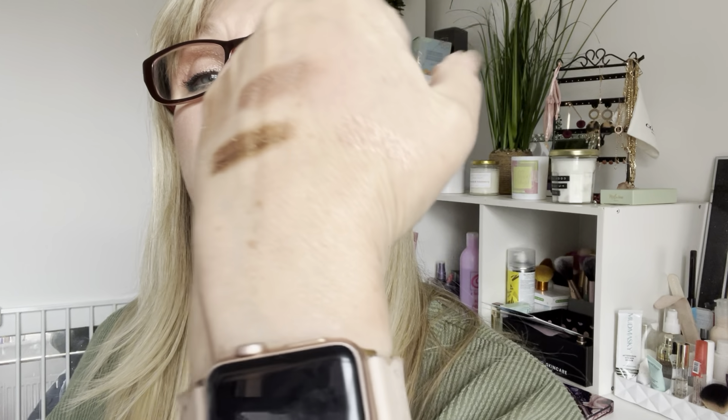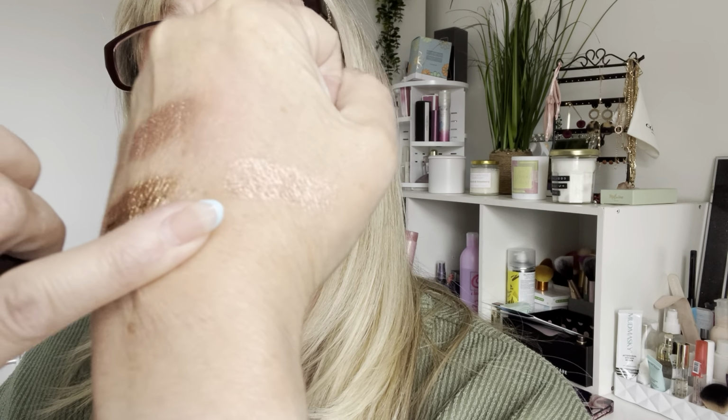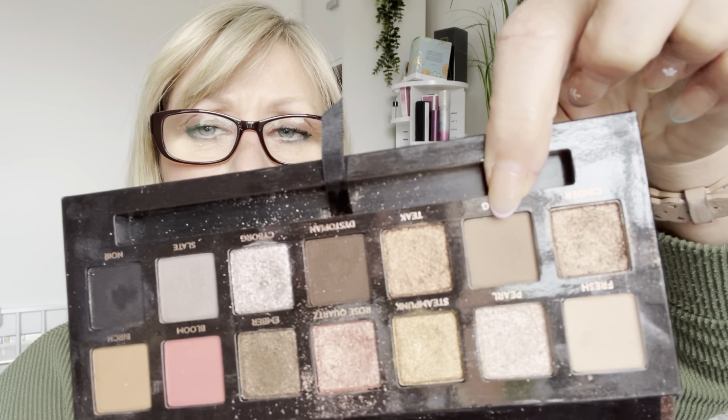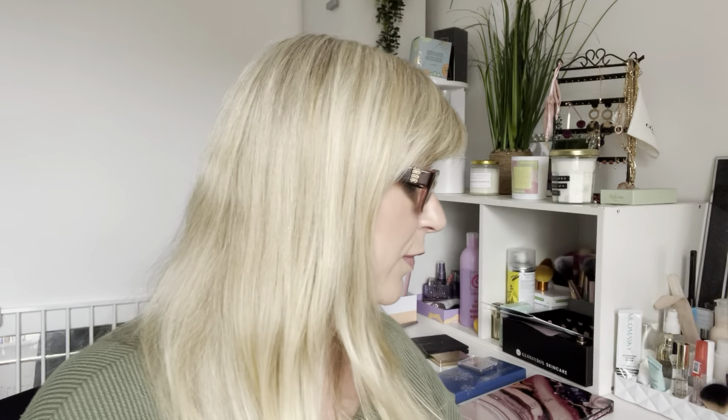That's it there. You can see it is definitely more of a rosy gold colour. I have got that on my lids today, just as a fine wash. And I have got the Twig as a transition shade as well. So yeah, I'll keep that in.